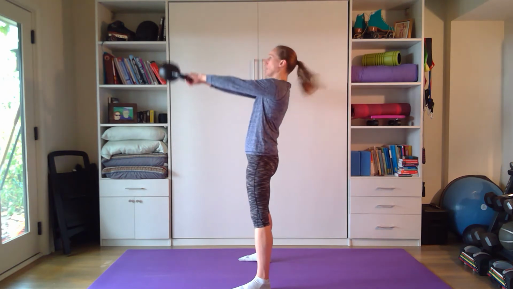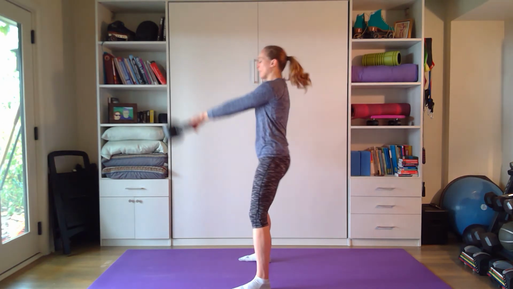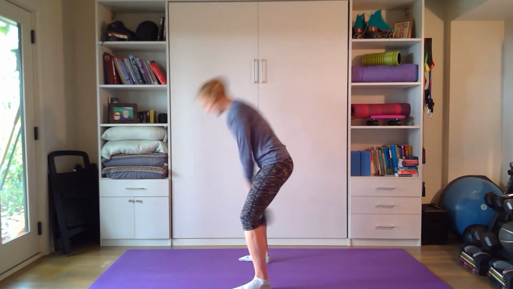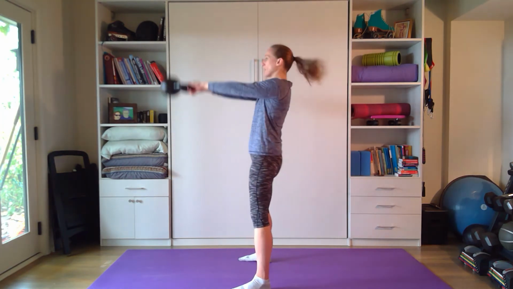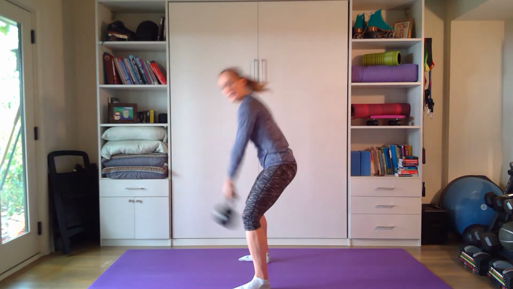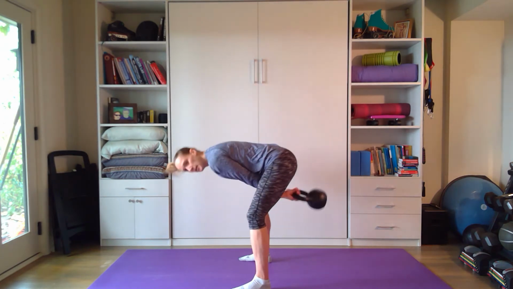Now these are technically called Russian kettlebell swings. There are American kettlebell swings where you swing it overhead. Some people just don't recommend doing those. I'm not a big fan of them in general. Definitely more complicated.